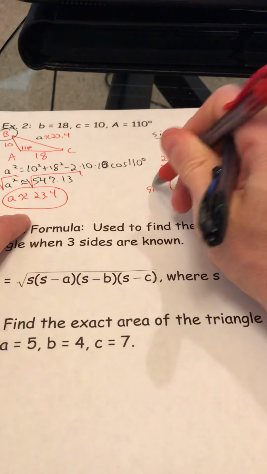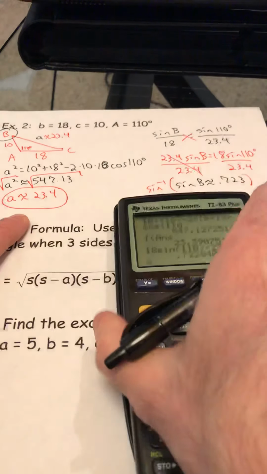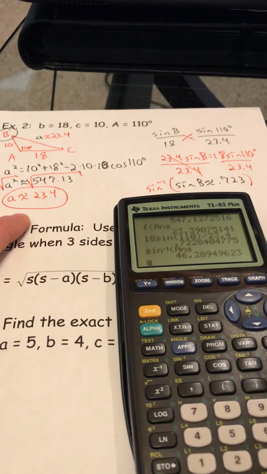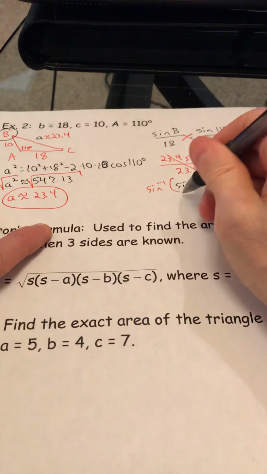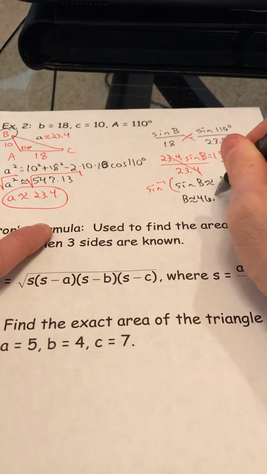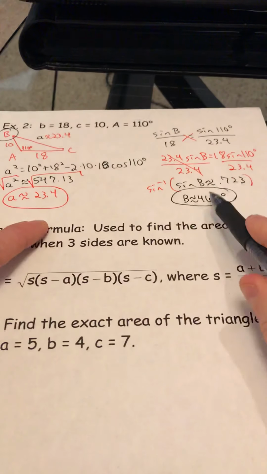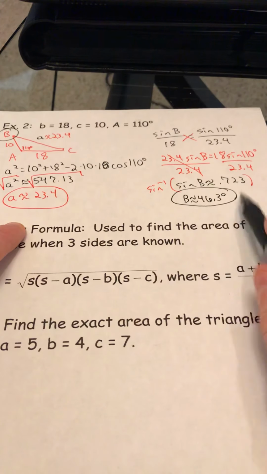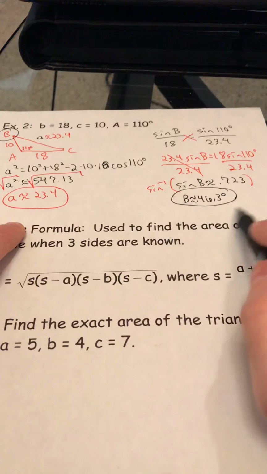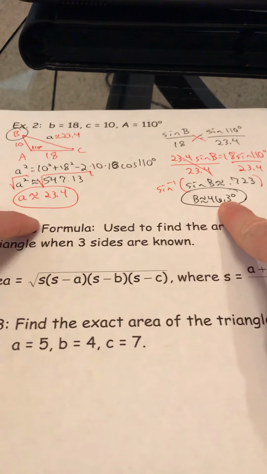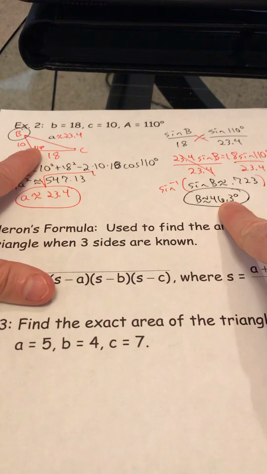We will take our inverse, and it's around 46.3 degrees. Now the good news is, since you were given side angle side, we don't have to worry about an ambiguous case. There is not a second possible answer for this. If you subtracted that from 180, it's like 133 degrees. Well, there's no way you could couple 133 and 110 and still fit within a triangle.